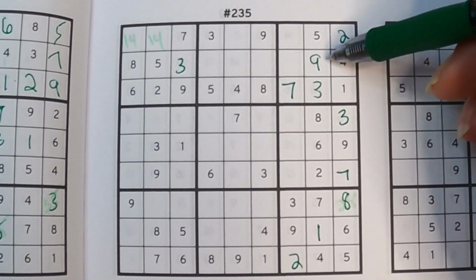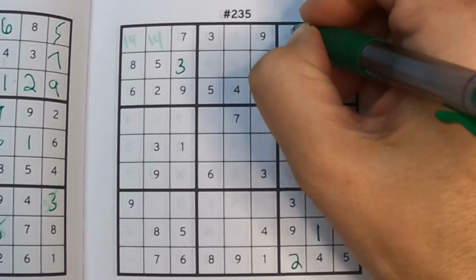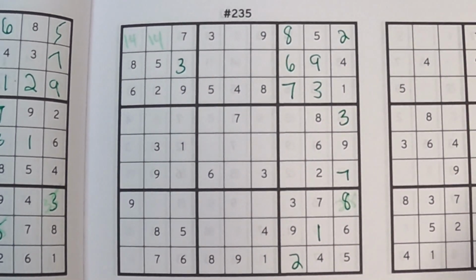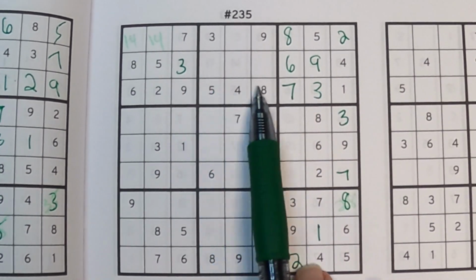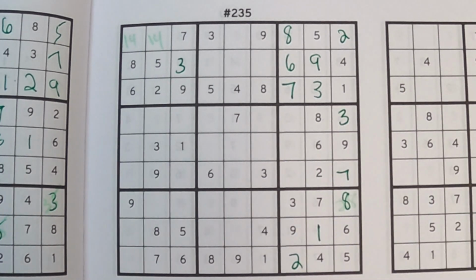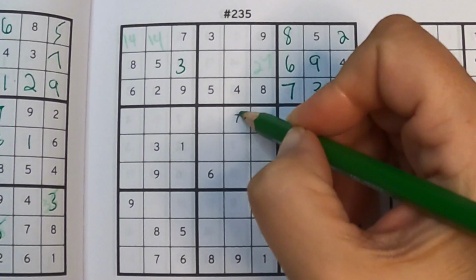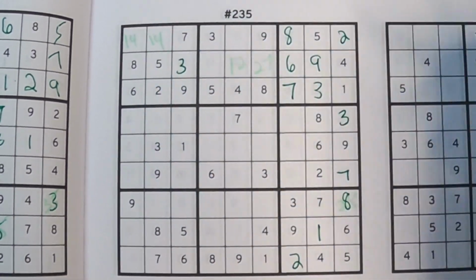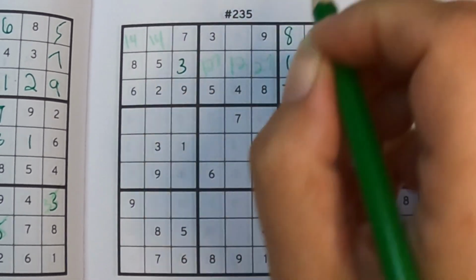For this box now, we're missing 6 and 8. We've got an 8 here, so 6, 8. For this row now, we're missing 1, 2, and 7. We've got a 1 here, so 2, 7, 7 here, so 1, 2, and no help here, so 1, 2, 7.